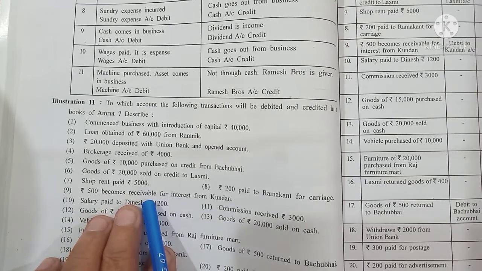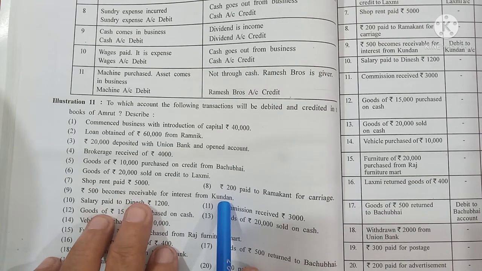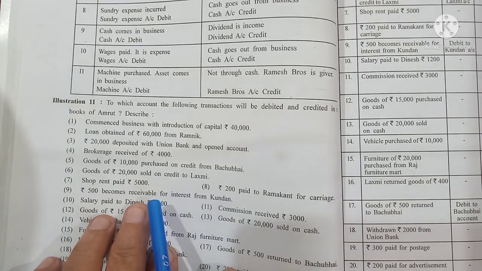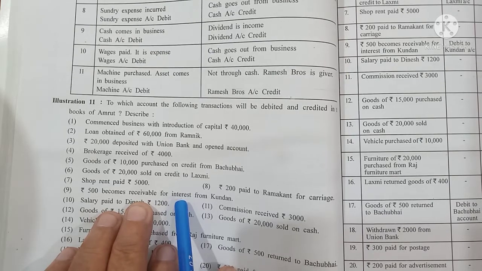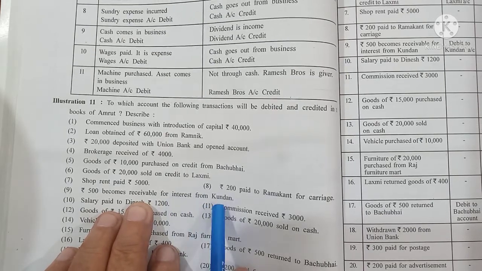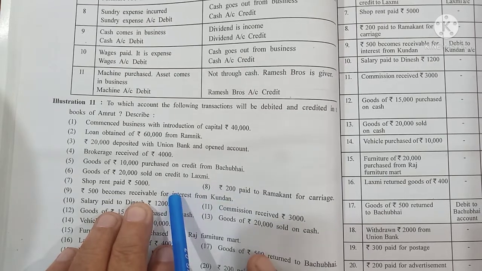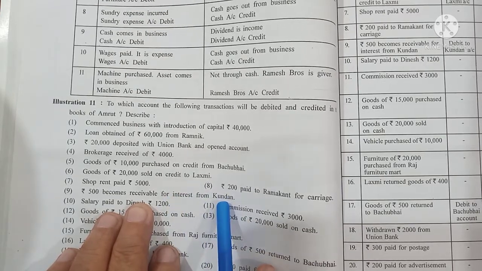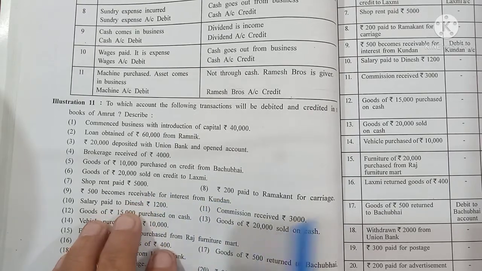Interest receivable is a personal account and Kundan is also a personal account. You are going to get the interest, so it is an asset, and if it is an asset, it is debit, and Kundan is the credit. For a personal account, debit the receiver, credit the giver. So keep in mind, it is not a cash transaction, it is a credit transaction.